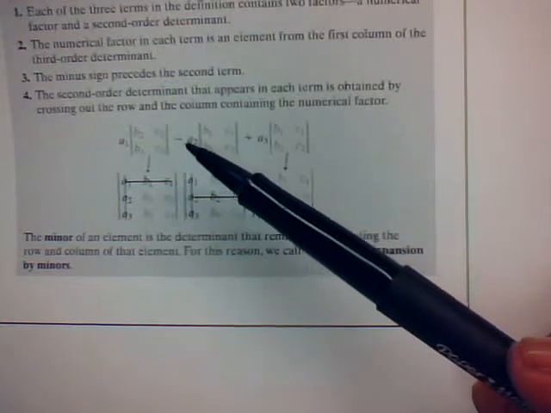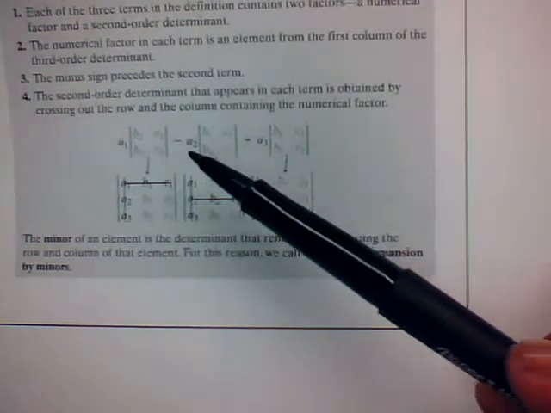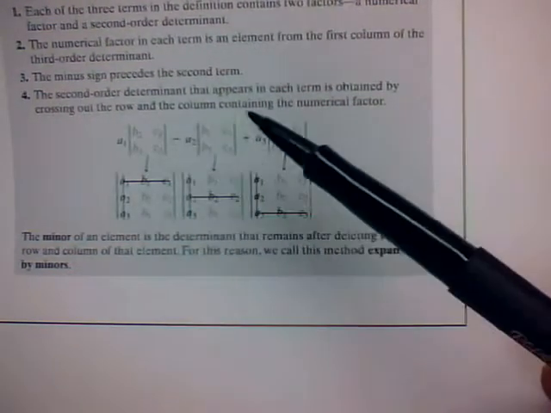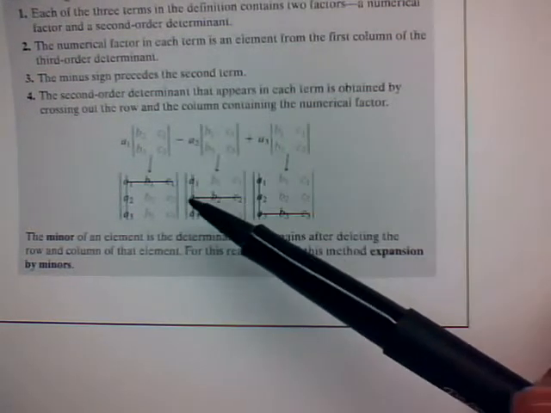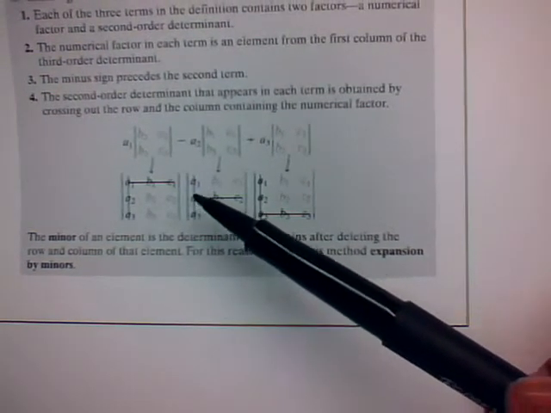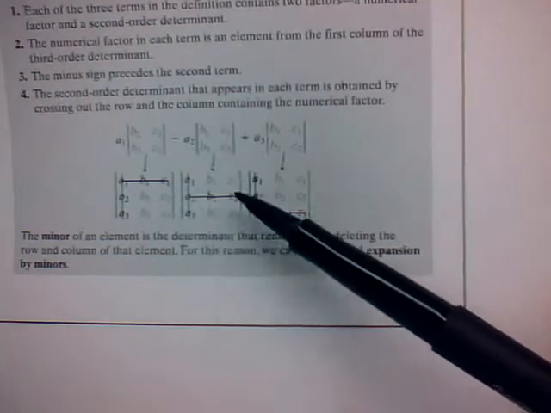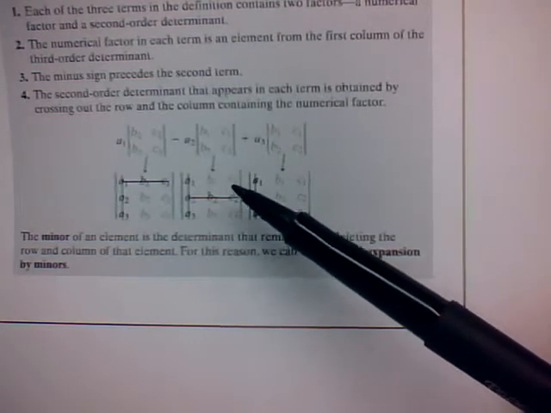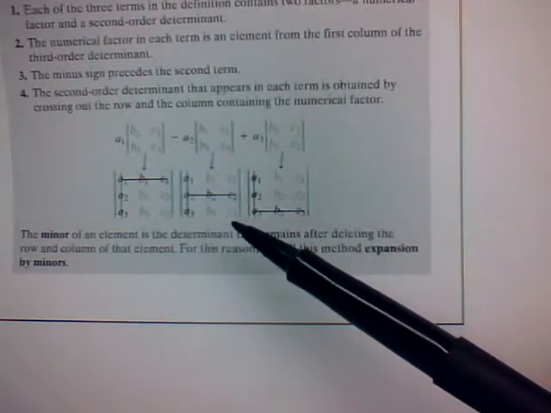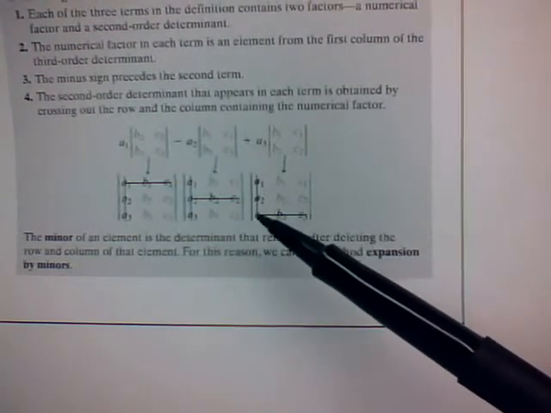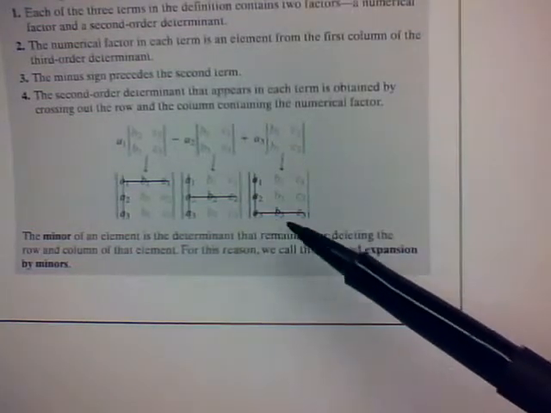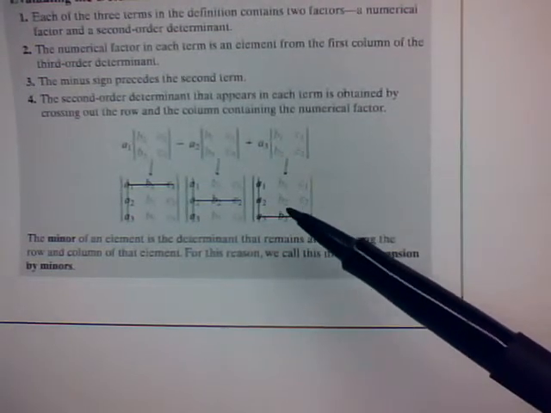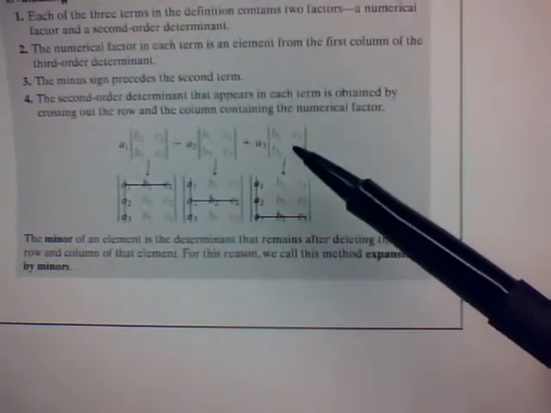And then the second term is the minus sign, because this is a plus, then this will become minus, and then the third one will be plus. So we're alternating plus and minus signs. A2 is in the second row, first column. So we cross out the second row and the first column to get the remaining numbers here. B1, C1, B3, C3. And then plus, A3 is in the third row, first column. We cross out the third row and the first column. And we get B1, C1, B2, C2, which is this.